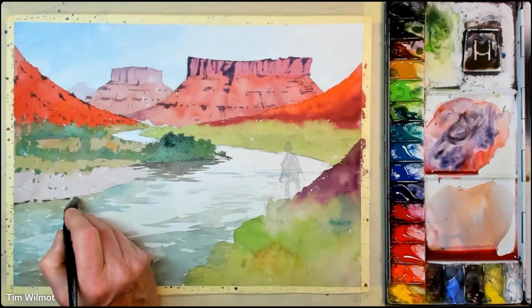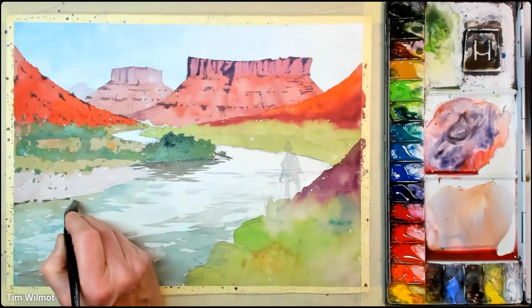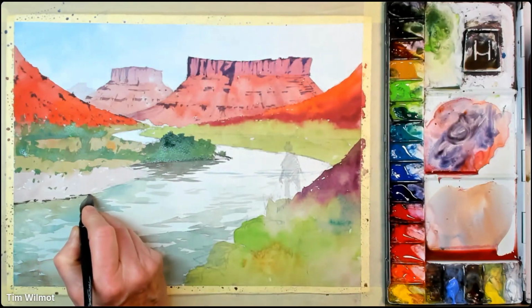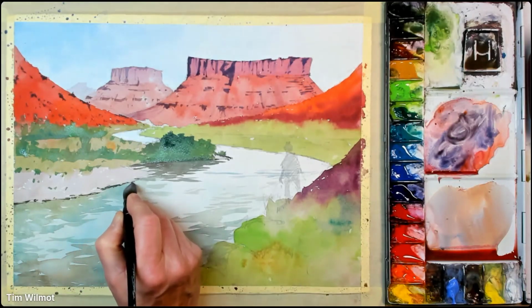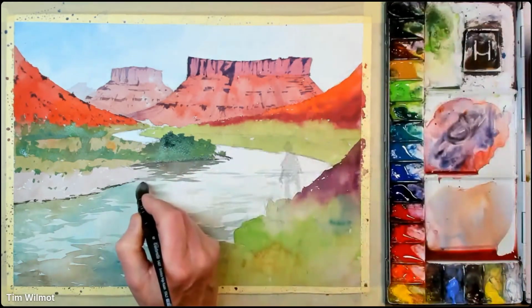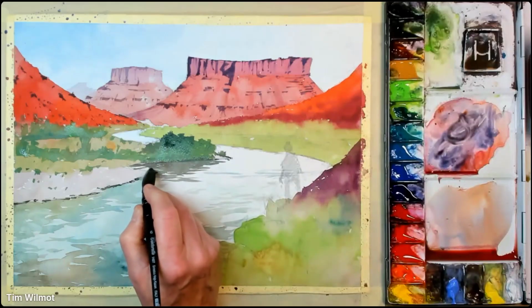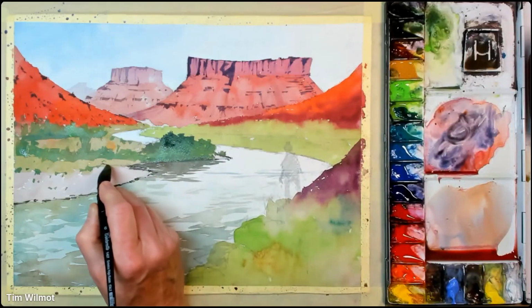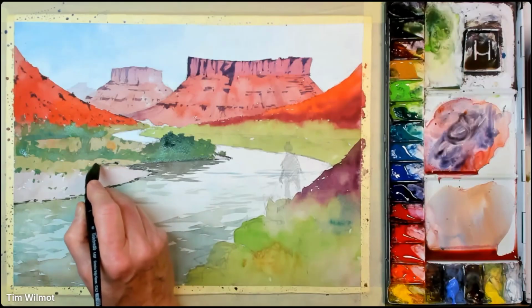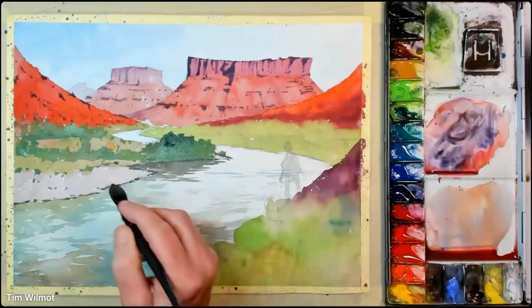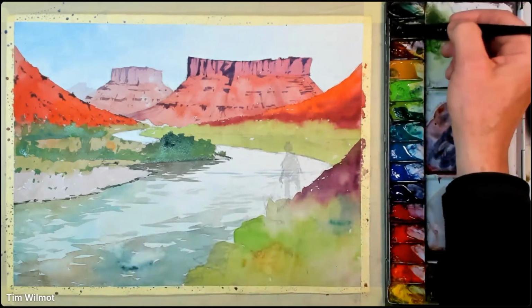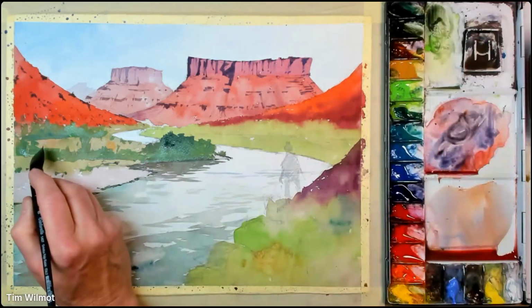Bit of definition to the water's edge. Just a very faint, like I did at the top of the mesa, just a very thin line. Then a little bit of shadow at the base of these trees.